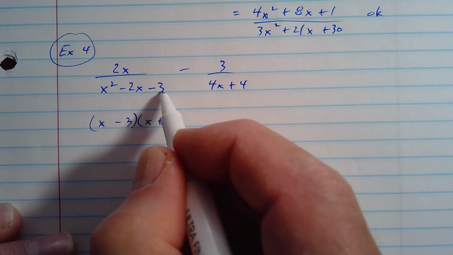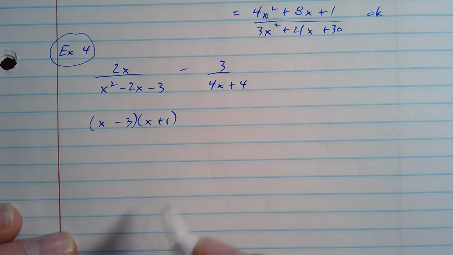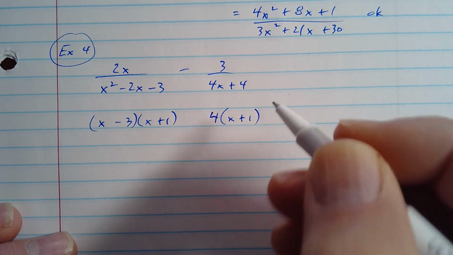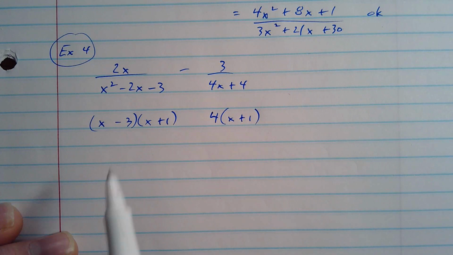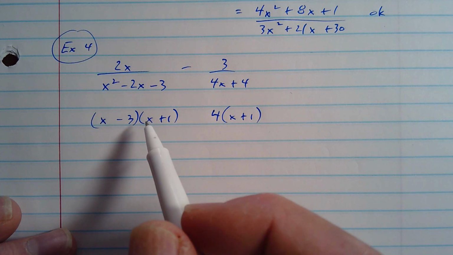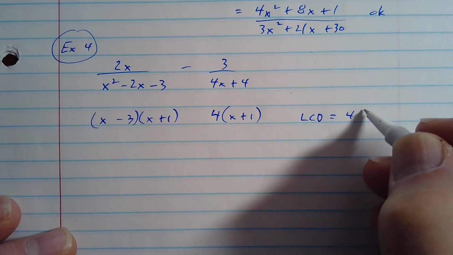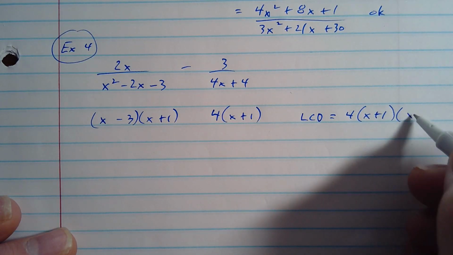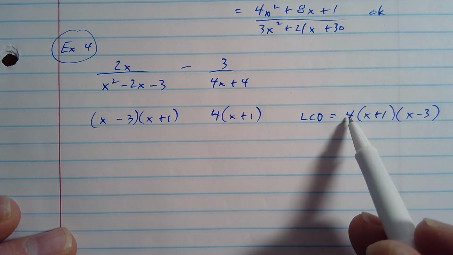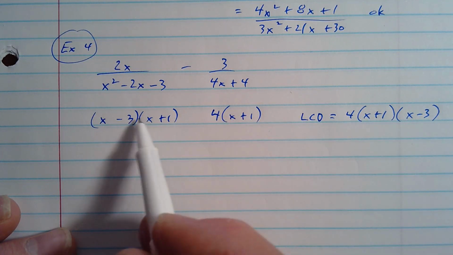What times what makes the negative 3? Then it will add up to be, or subtract in this case, negative 2x. And then this other one, that's a 4 that can be factored out and give us an x plus 1. All right, so both of these original fractions do not have the LCD, so we're going to have to change both of them. The LCD for this then is going to need the 4, it's going to need the x plus 1, and it's also going to need the x minus 3. I can build both of these out of this, no repeats. So 4 and the x plus 1, that gives me this second one, and the x plus 1 and the x minus 3, that gives me this first one.